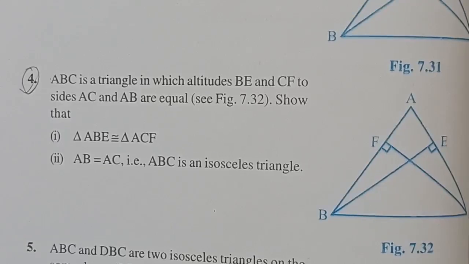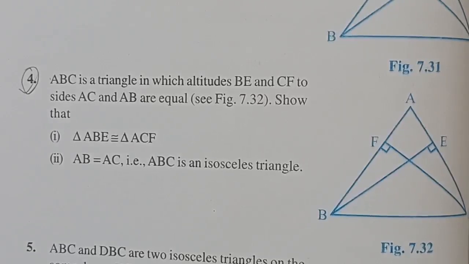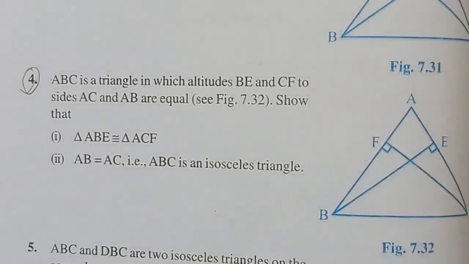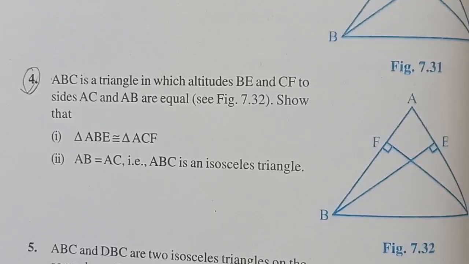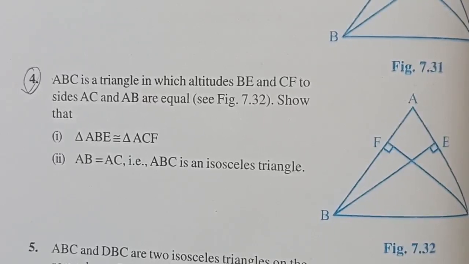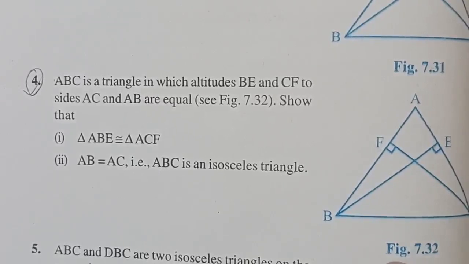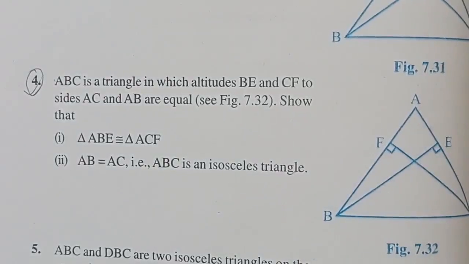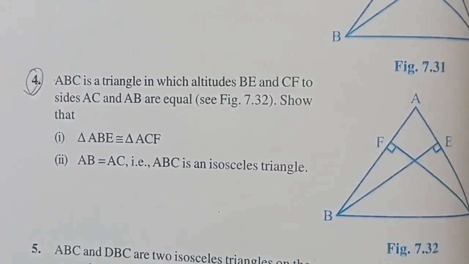So looking at the figure, it is given that the altitudes BE and CF are equal to each other. And then according to this information, we are to prove triangle ABE is congruent to triangle ACF. Let us see how we are going to prove this.